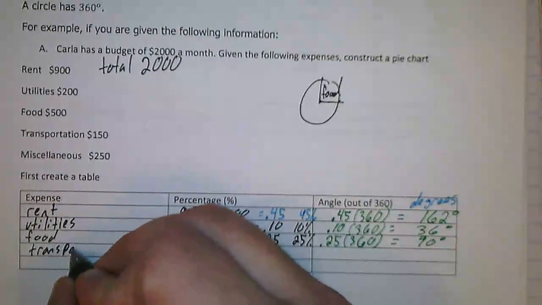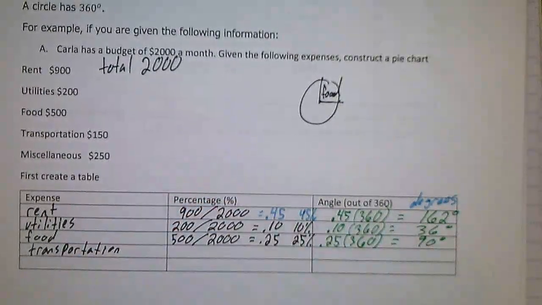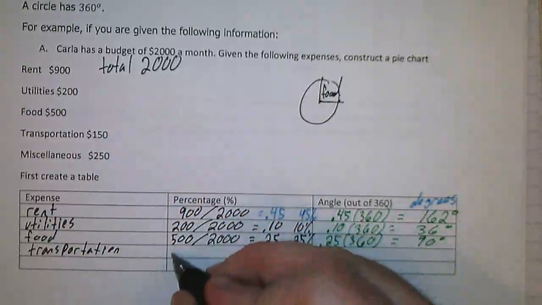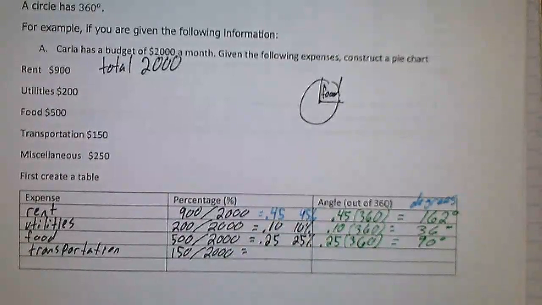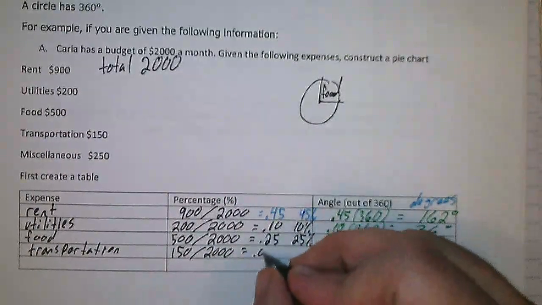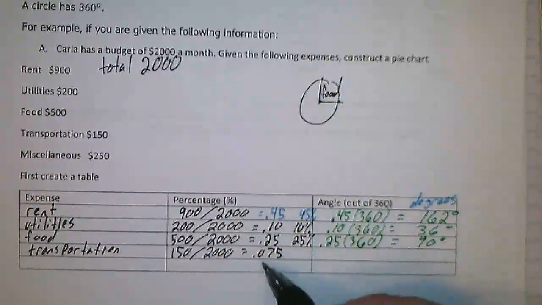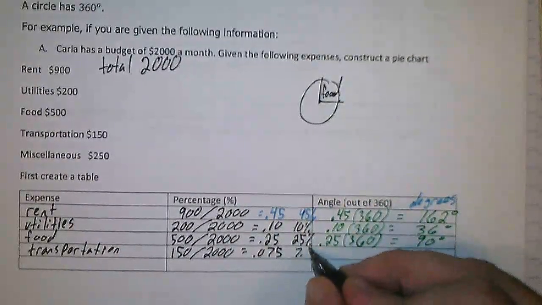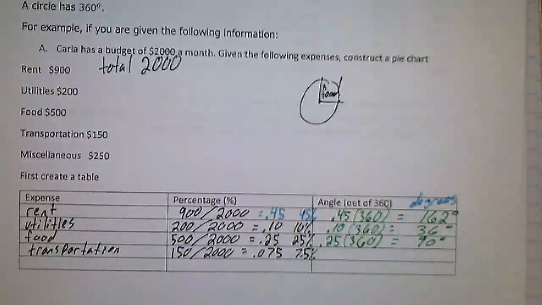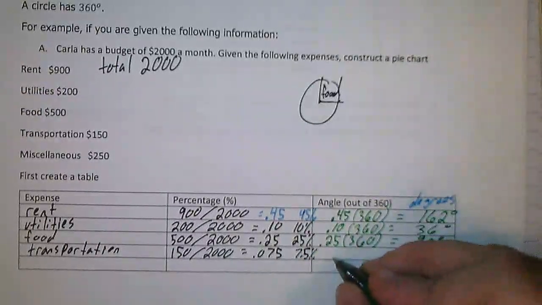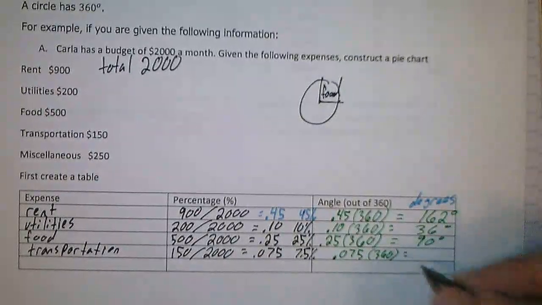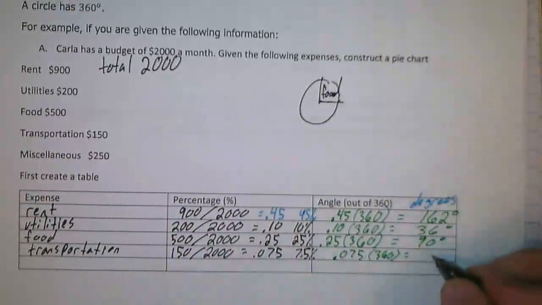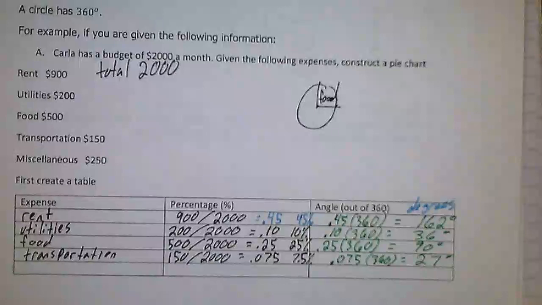We have transportation, which is 150 out of 2,000, which is 0.075. Move this decimal twice, and we get 7.5%. How many degrees is that? Take the decimal, multiply by 360 to get 27 degrees, which will be kind of hard to draw.